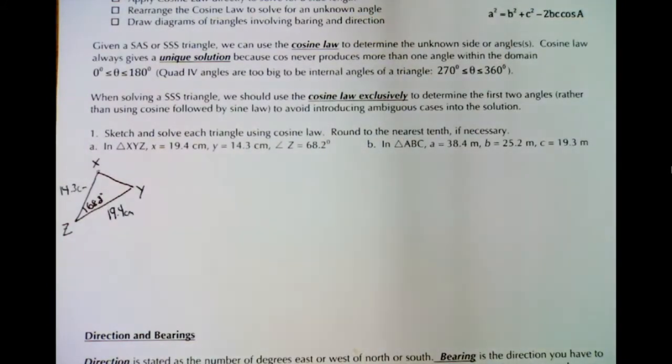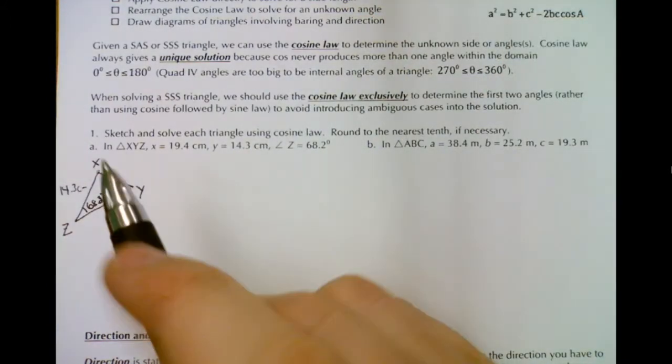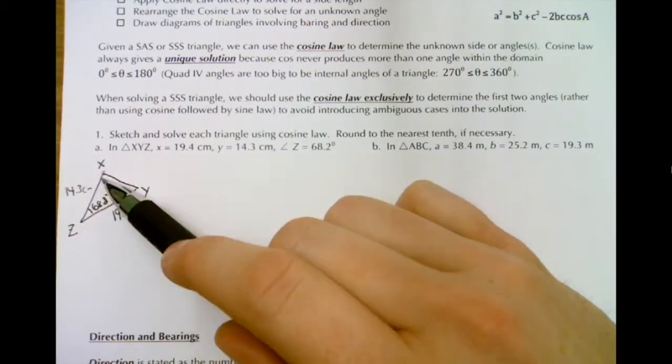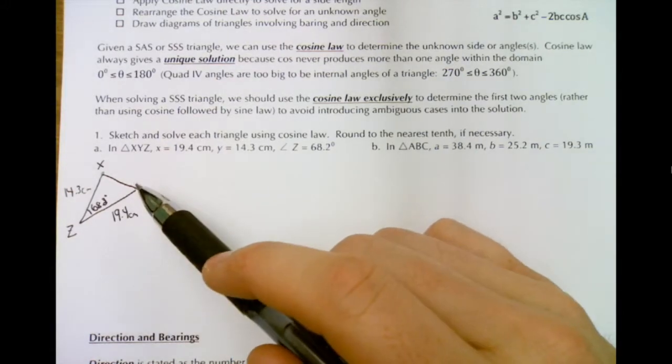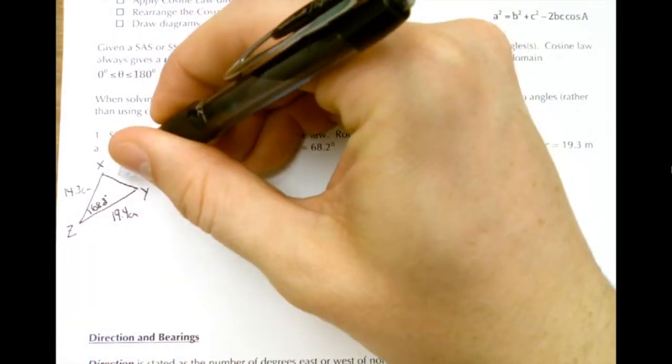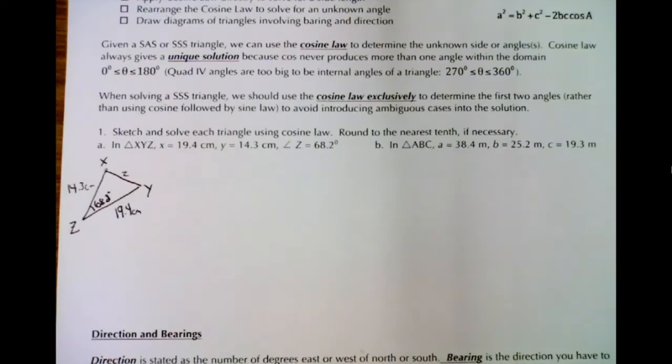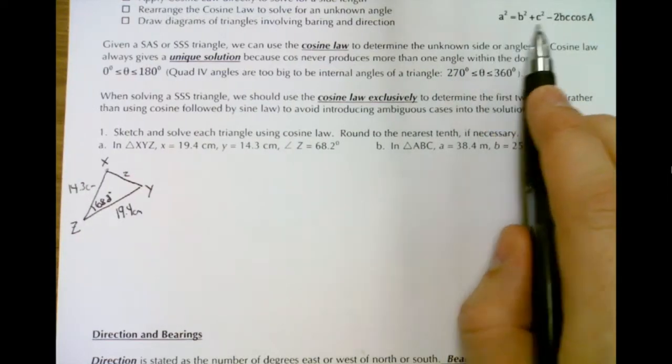As you can see, we have a contained angle. 68.2 degrees is given to us, and it's contained by two side lengths that we know. So we can write a cosine law to solve for side z. We have to use the letters x, y, z, so we're going to pattern it after the cosine law.